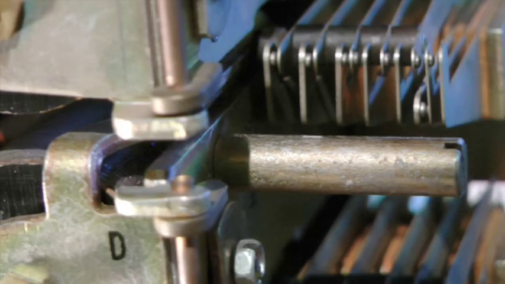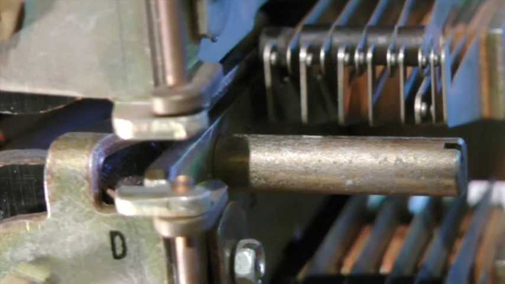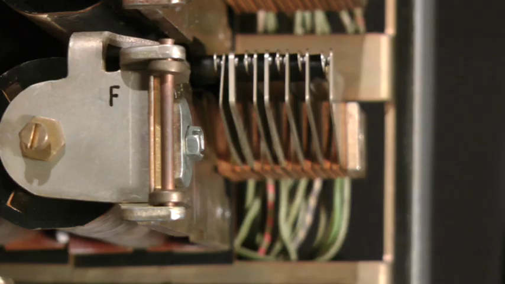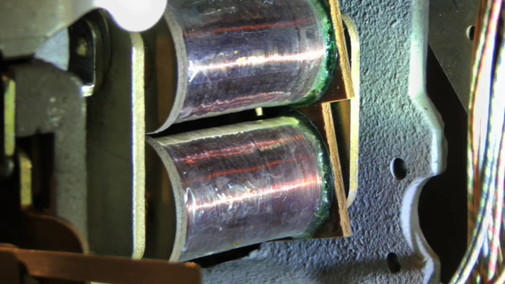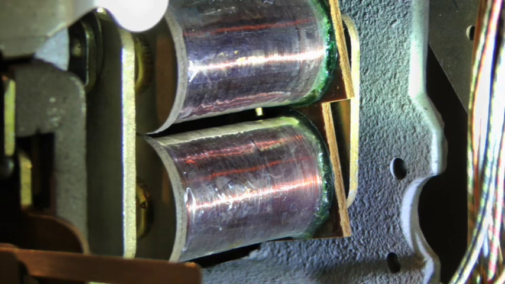F operated operates relay D via its primary winding. The operated D relay releases relays A, E, and F. This in turn de-energizes the rotary magnet, causing its armature to release. The line finder now releases in the same manner as on a normal call.